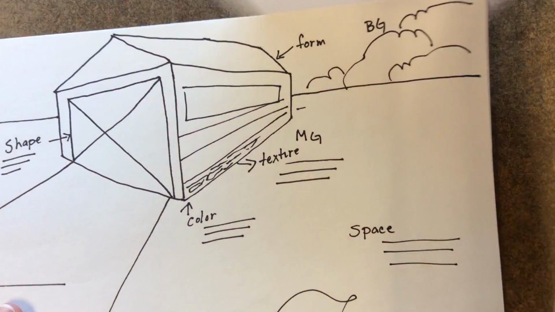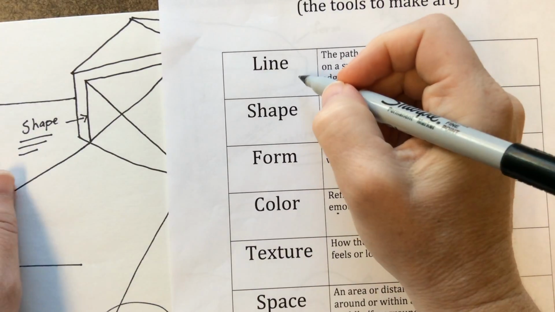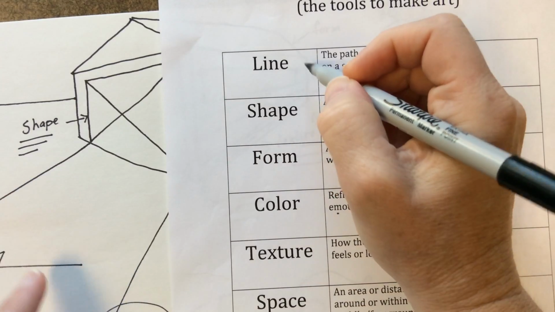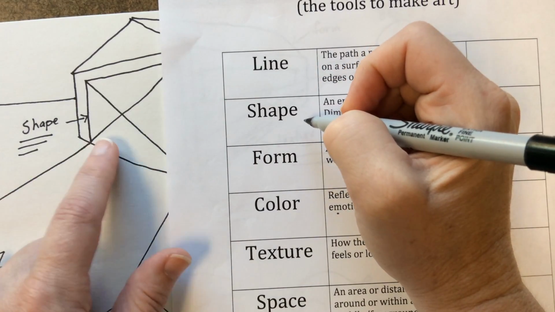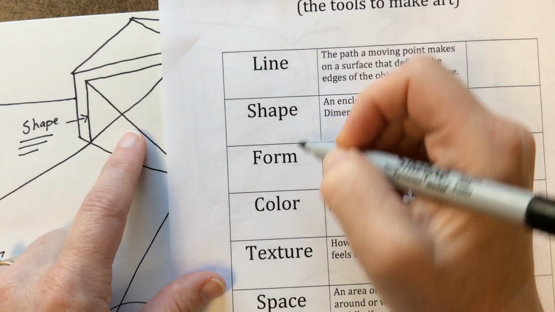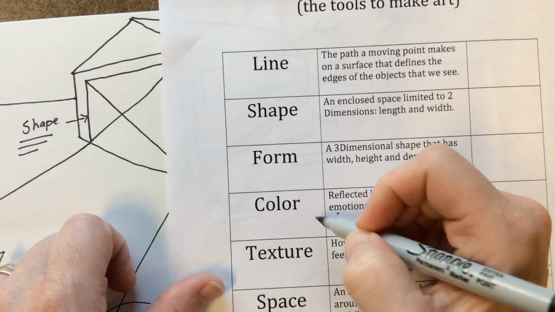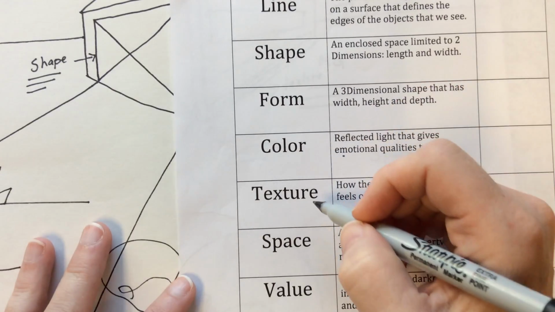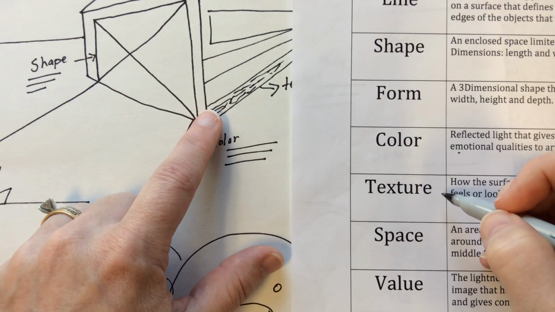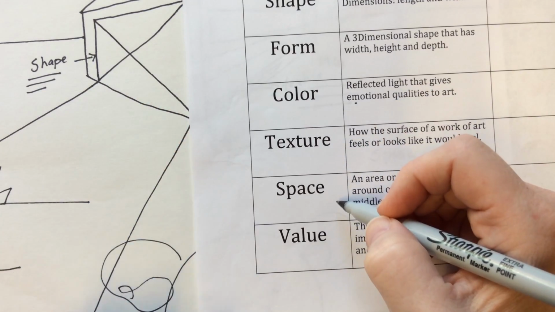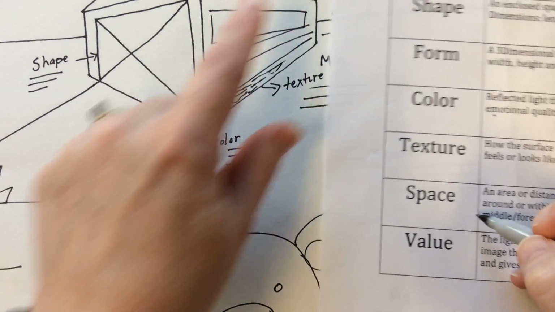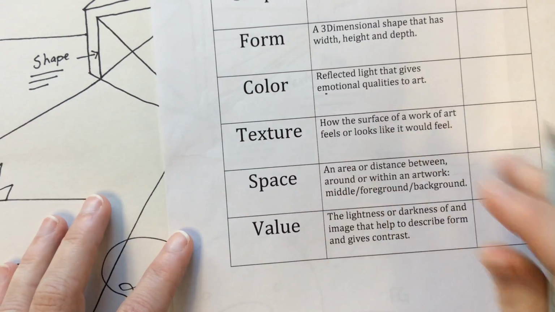So we have space in there. So we have line, shape. Line is our horizon line. Shape is our barn door. Form is our barn. Color, we're going to color it all. Texture, we have the texture on the wood. Space, we have the foreground, middle ground, background, and value.